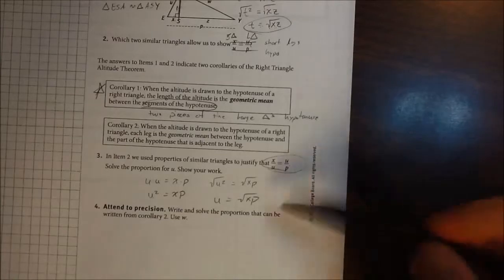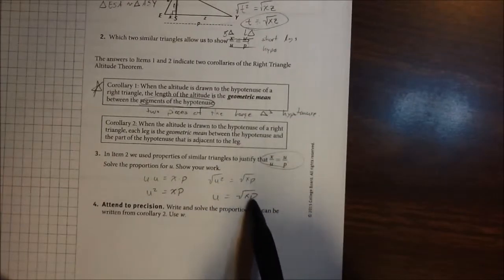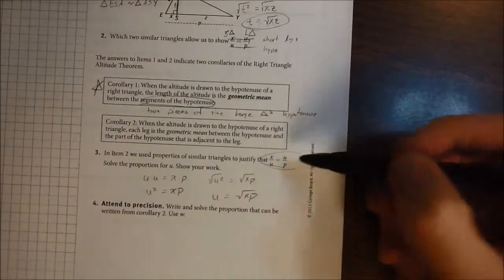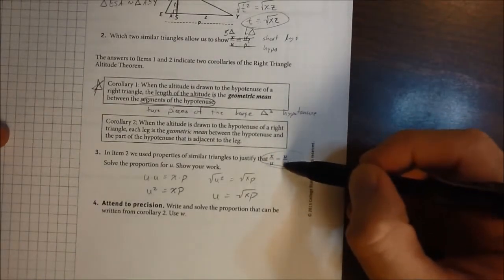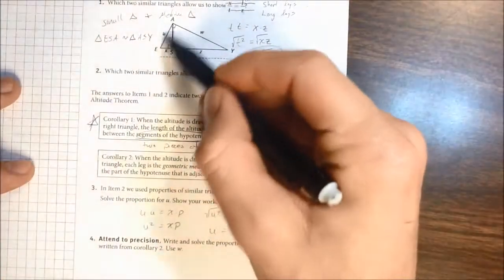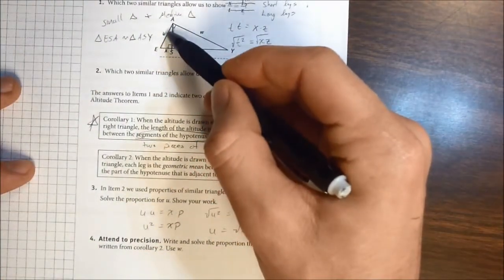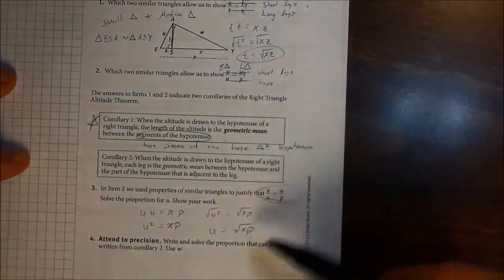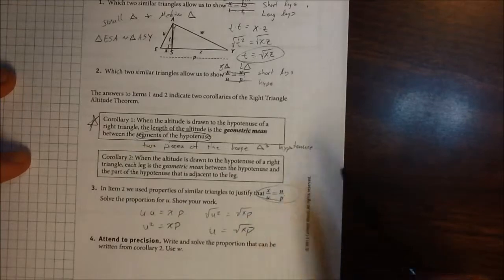Once again, we have the square root of the product of two values. That is the geometric mean of two values. You take their product and then take their square root. So when we solve this proportion, we see that u, the length of the large triangle's leg, is the geometric mean of x and p.